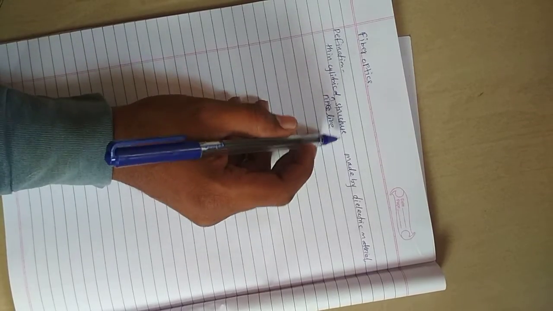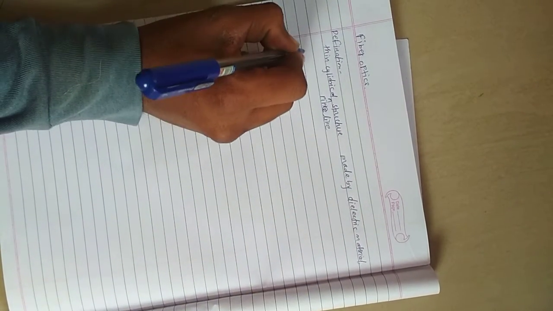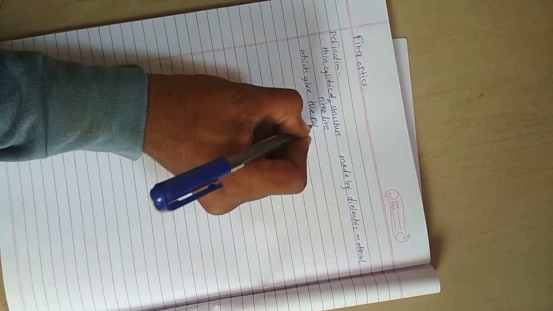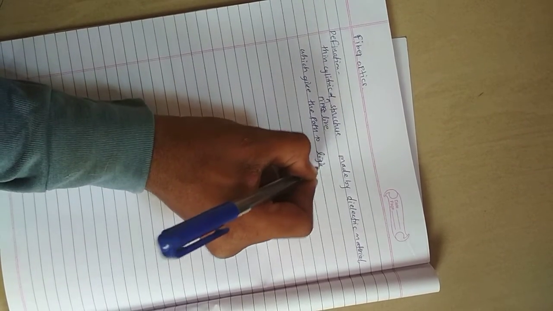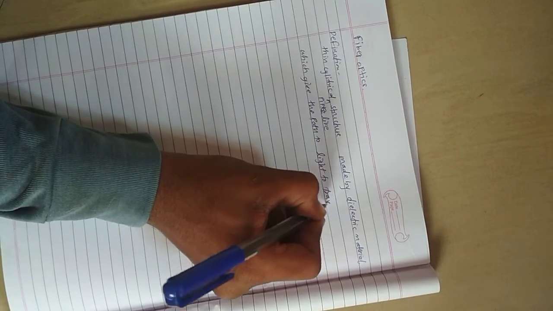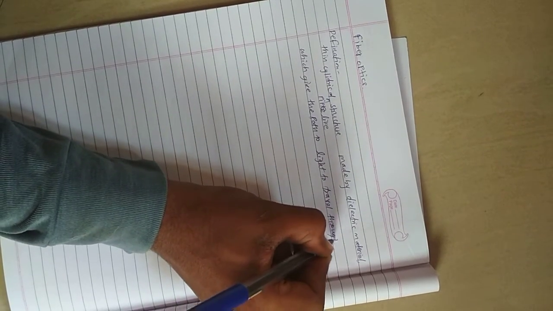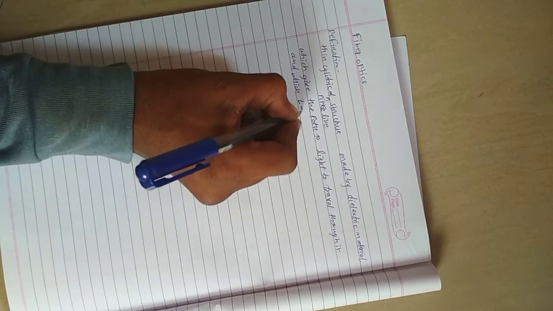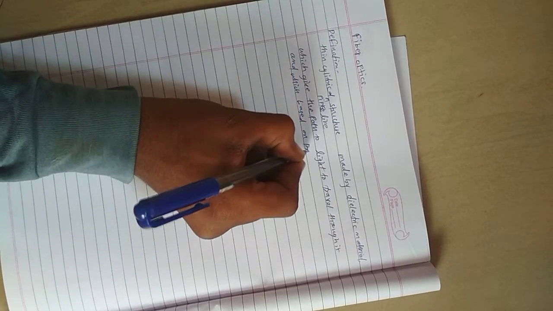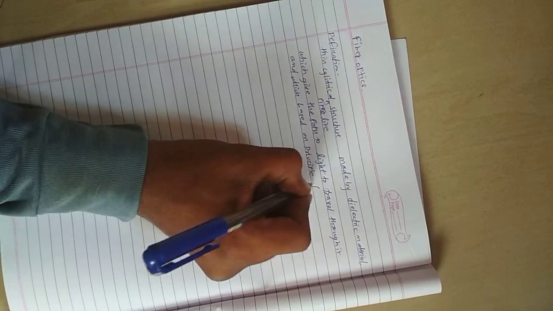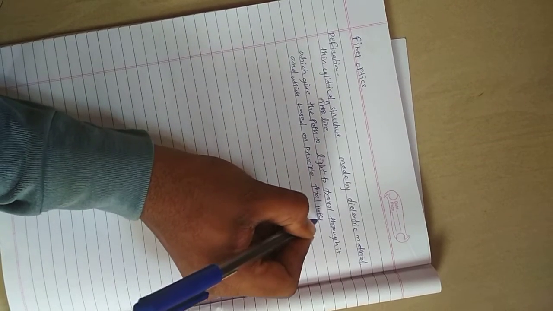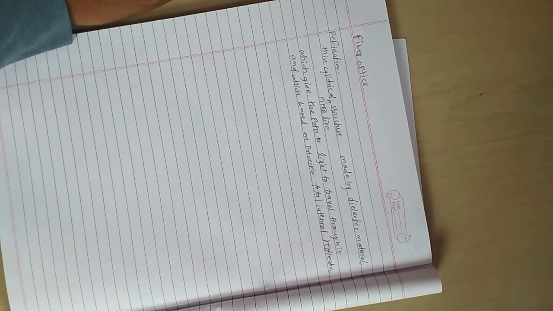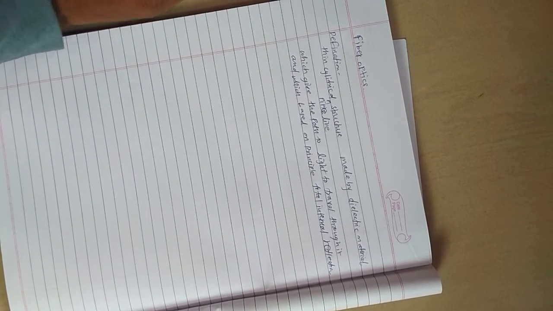So a thin cylindrical pipe-like structure made by dielectric material which gives the path to light to travel through it, and which is based on the principle of total internal reflection. So I will tell you the meaning of the difficult words.